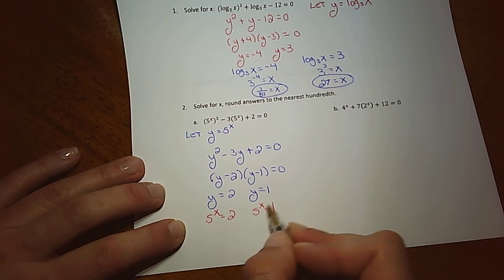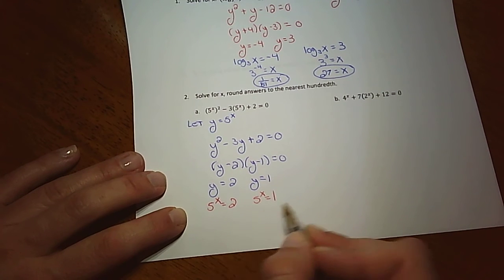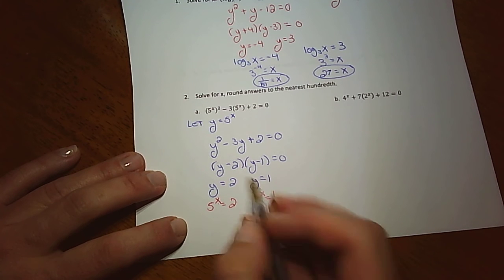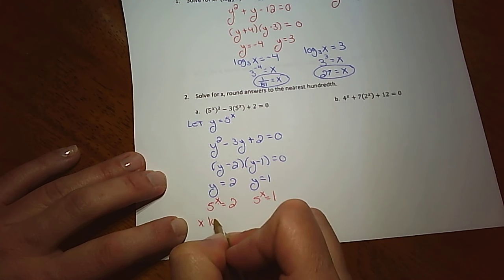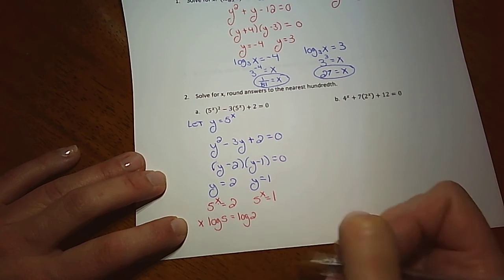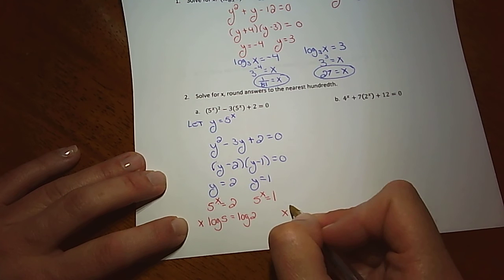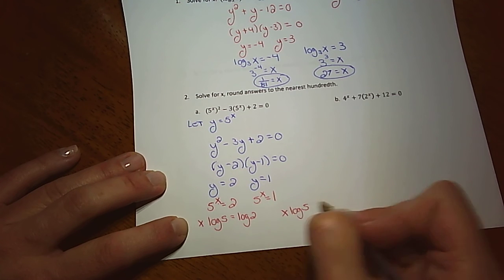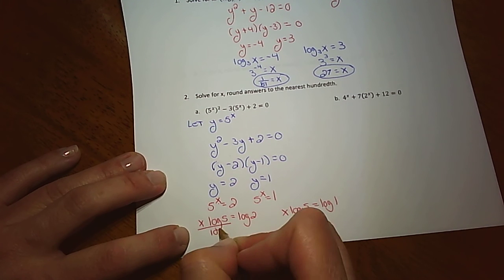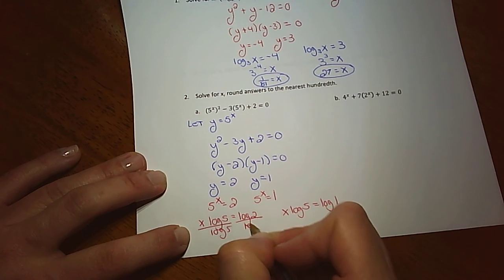So now, once again, we're going to use logs to solve this. There's an x in the exponent. Remember, we're going to log it. So this becomes x log 5 equals log 2. This one becomes x log 5 equals log 1. Now we're trying to get x alone, so I'm going to divide by log 5.